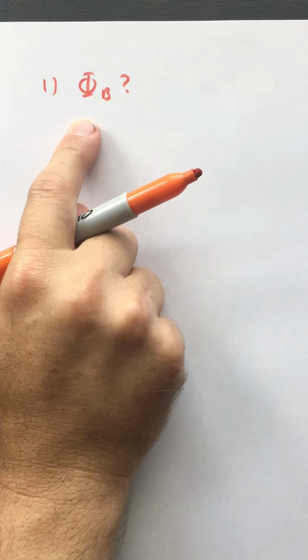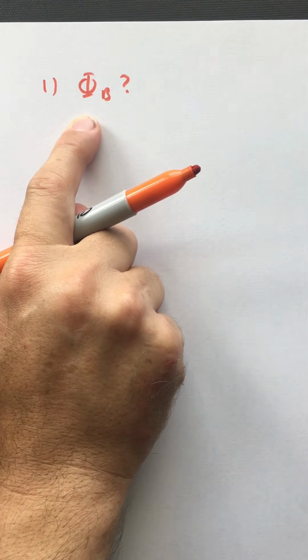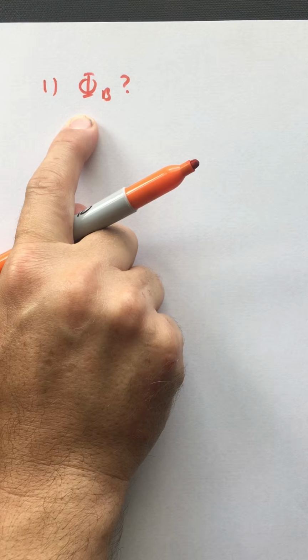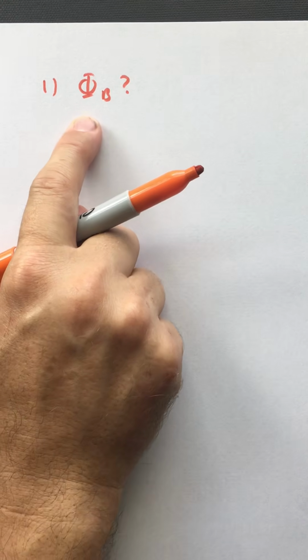The first question is this: Is there a magnetic flux in general? I haven't even gotten to the changing part. Is there a magnetic flux? And the answer to that could be no. The coil could be arranged in such a way that there is no magnetic flux. And if that's the case, then we're done.